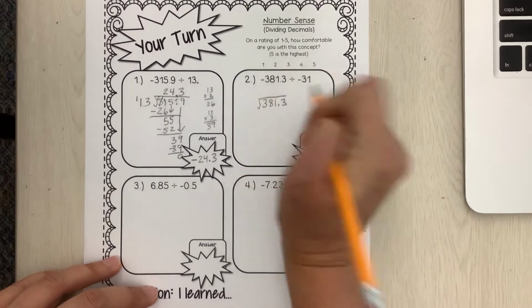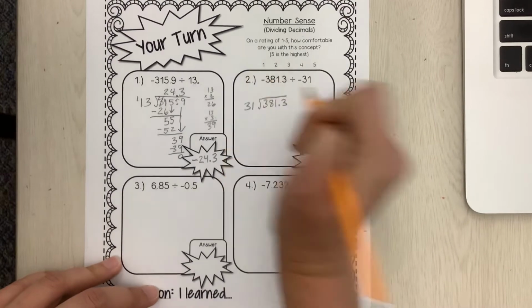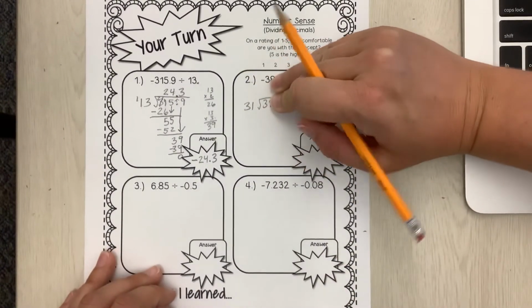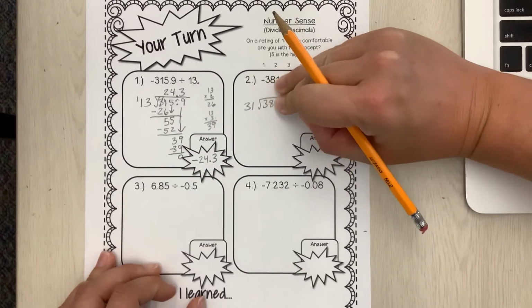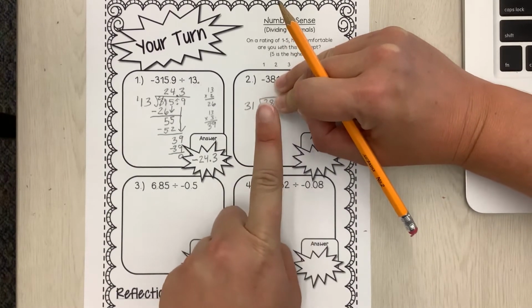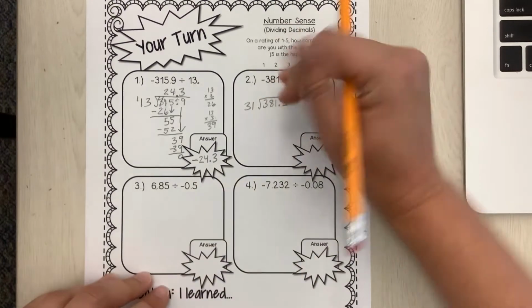381.3 divided by 31. Now, 31 does not go into 3, so I need to move over. 31 goes into 38 how many times? 1 time. So the 1 is going to go directly above the 8.